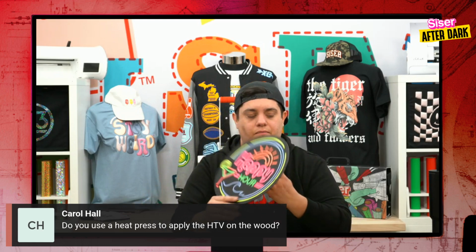So, yes? Do you use a regular heat press to apply onto the wood? Great question. In some cases, yes. For a design like this one that you guys saw, this one is easy to press on a heat press because it's a pretty flat piece of wood. So you're really not working against anything. It's kind of the same as if you were to press on a t-shirt. It's pretty flat. That's HTV on that one. Yes, this one's HTV.